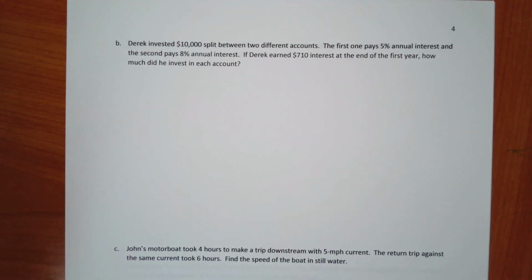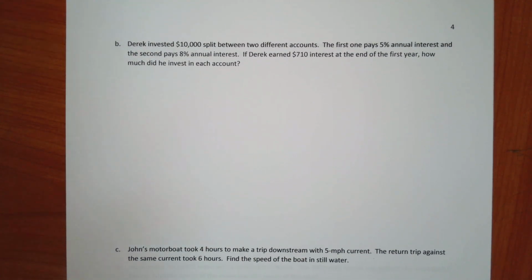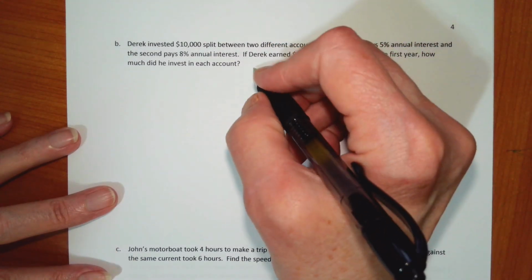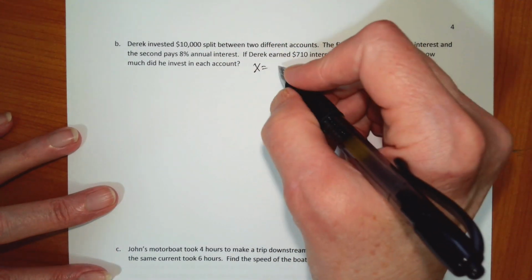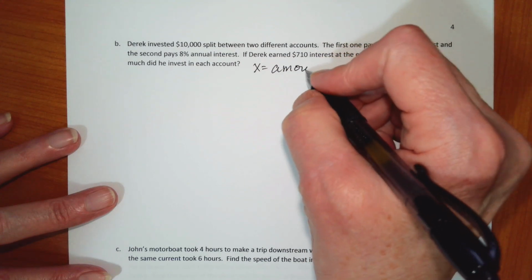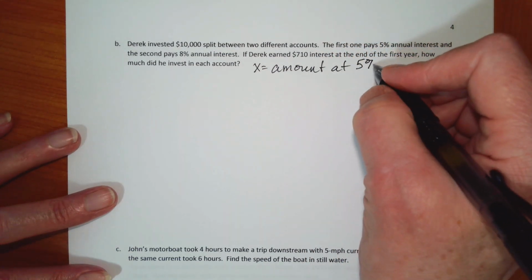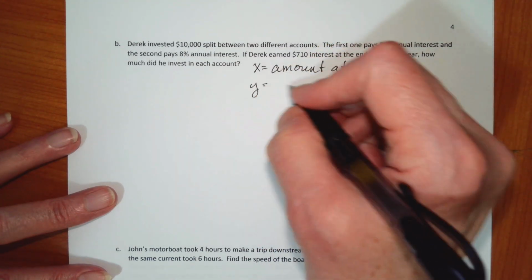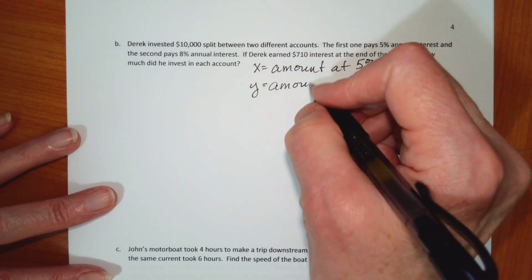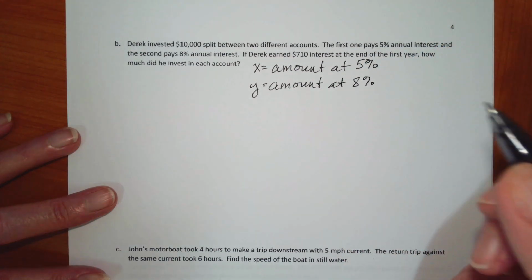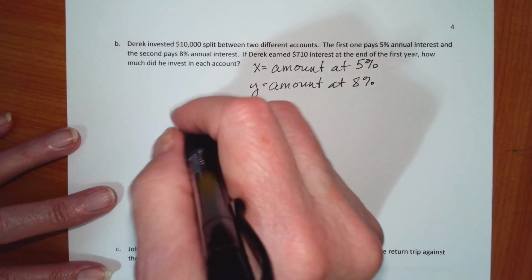Anytime you have an interest equation like this, you're going to set up two equations. So I'm going to let x equal the amount at 5% and y equal the amount at 8%.